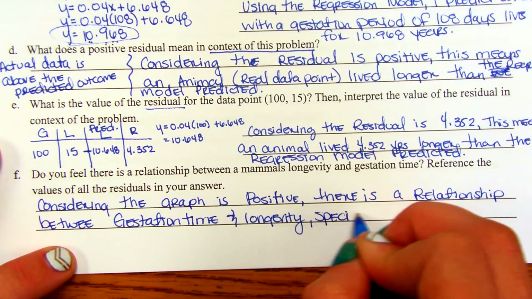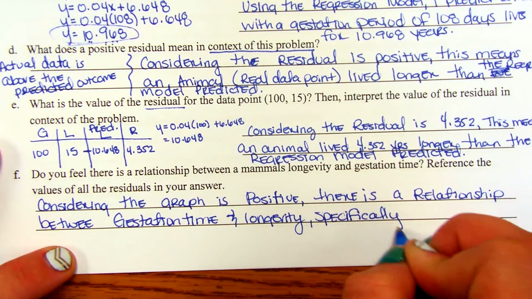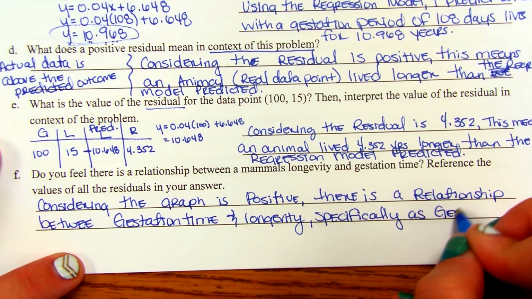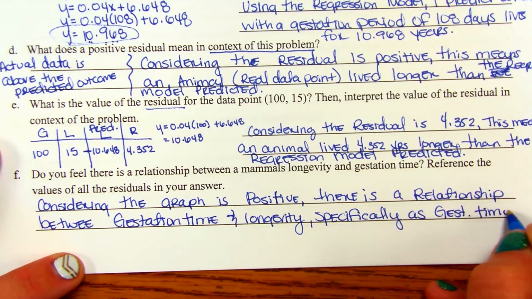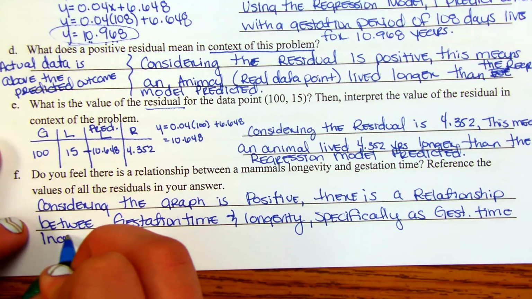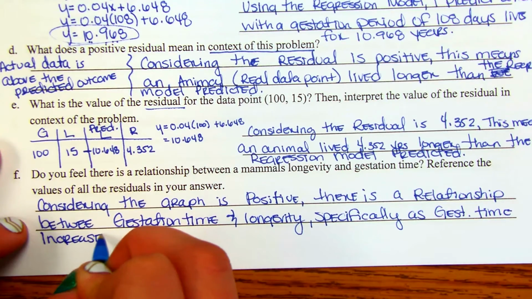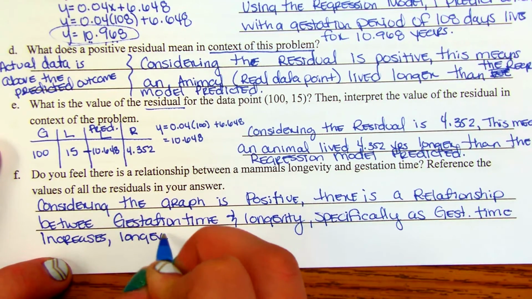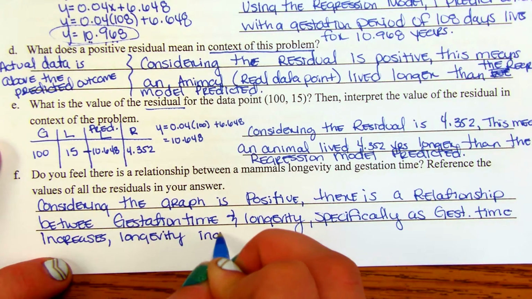Specifically, and I'll elaborate on that, as gestation time increases, longevity increases.